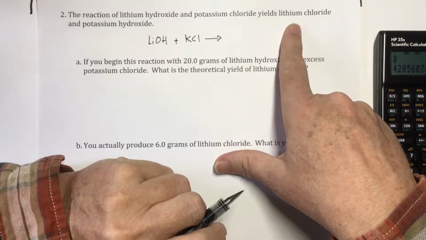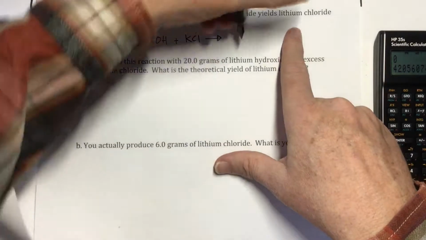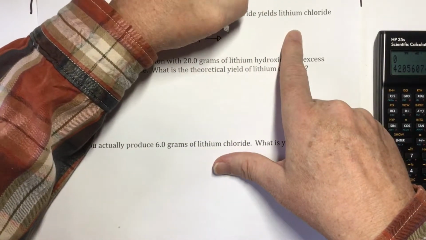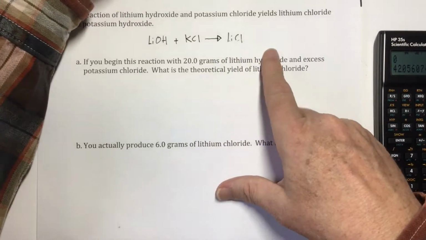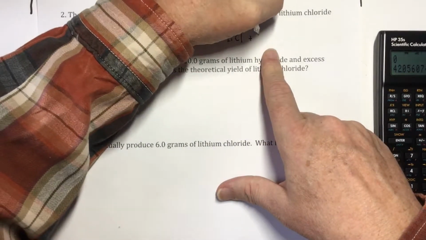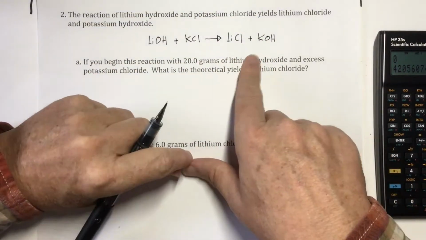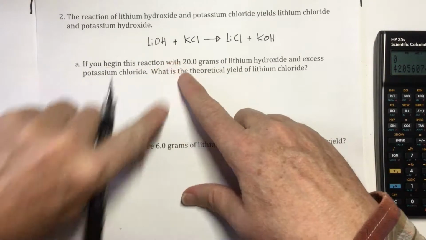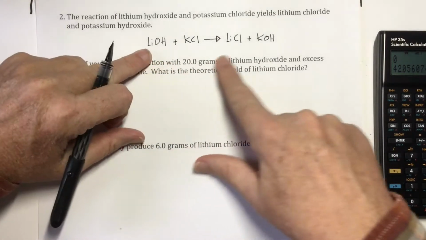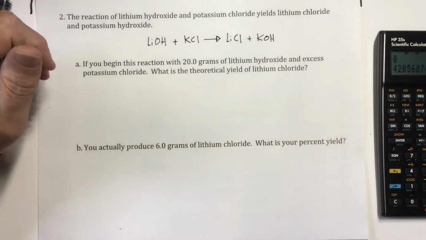lithium chloride, so that's just LiCl, and potassium hydroxide, KOH. That's just your basic double replacement reaction. Hydroxide and chlorine switch places. And is that balanced? Yes, yes, and yes. We're good to go.